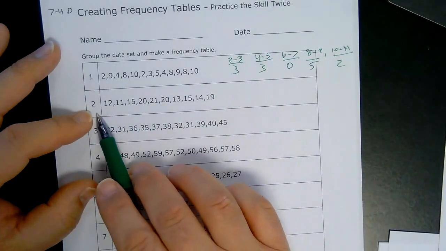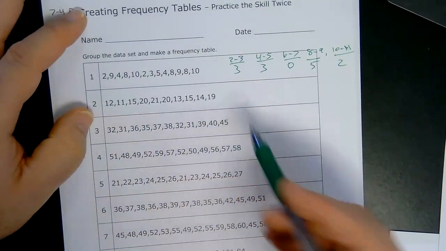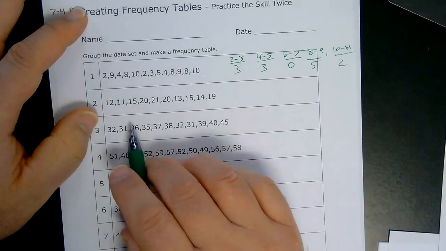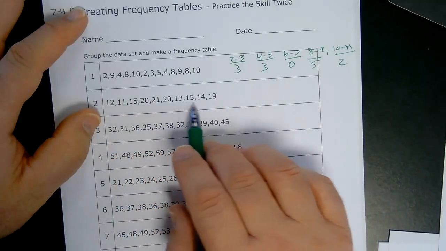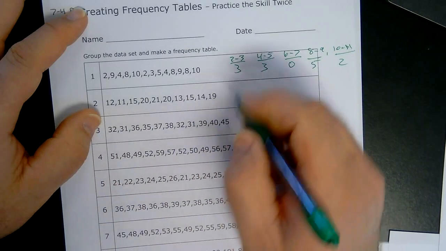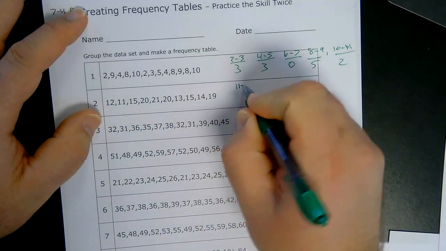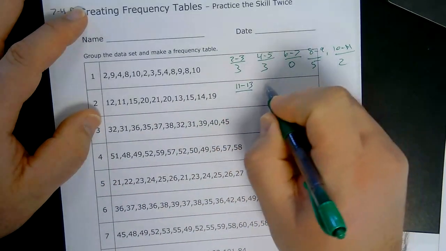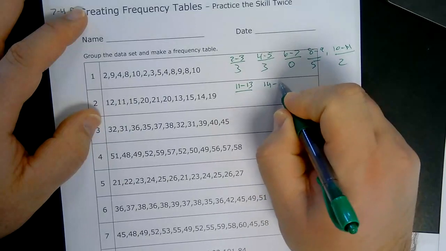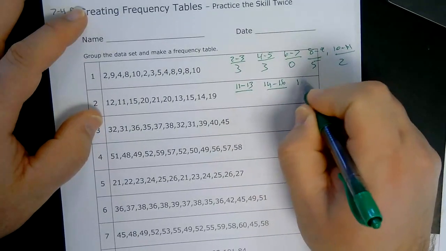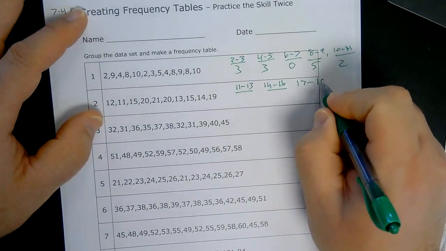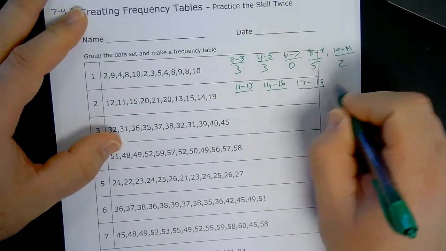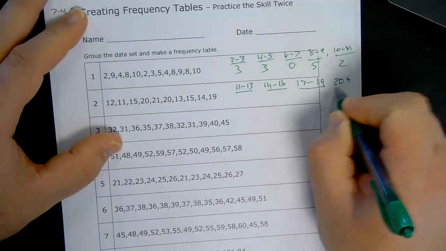Okay, so this one, number 2, we can make the range even bigger if you wanted to. The lowest number is an 11. So maybe we want to do this from 11 to 13, 14 to, say, 16, and 17, 18, 19, and then how about 20 plus?